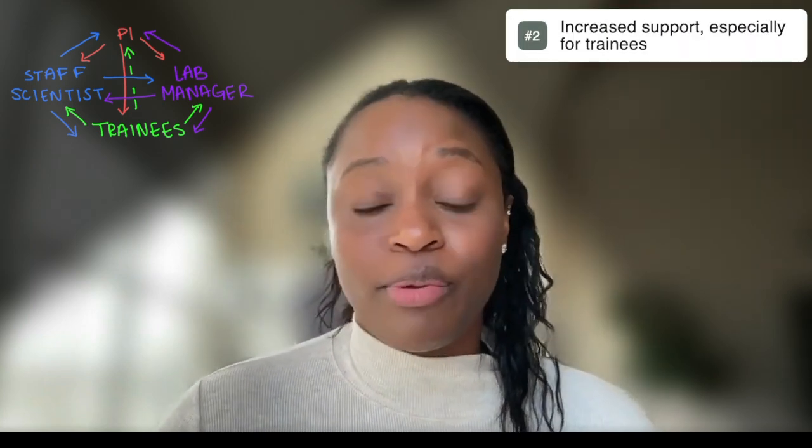Personally, I'm a fan of providing the most support to the least powerful person in a room. And if we're talking about the structure that was laid out in this video, that's going to be the trainees. In the ideal structure for a lab, they're not only getting support from the PI, they're also getting support from a staff scientist, and then they have additional support as well through the lab manager. This also helps cover a lot of bases.